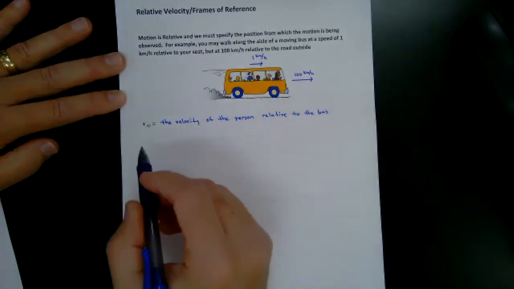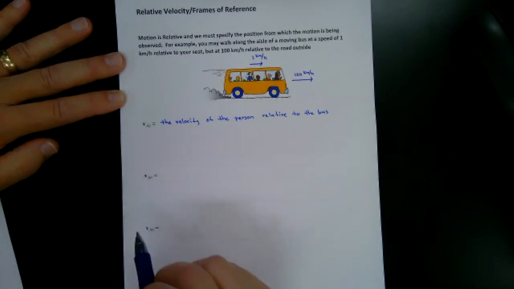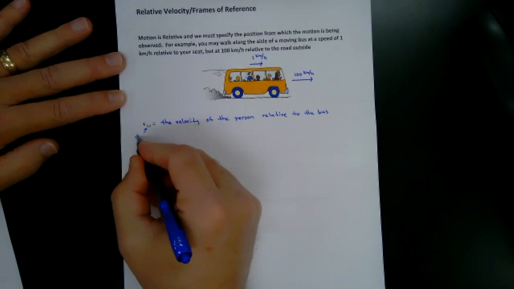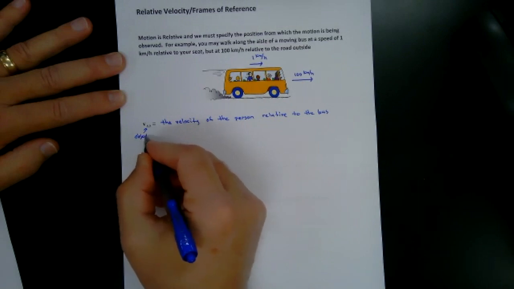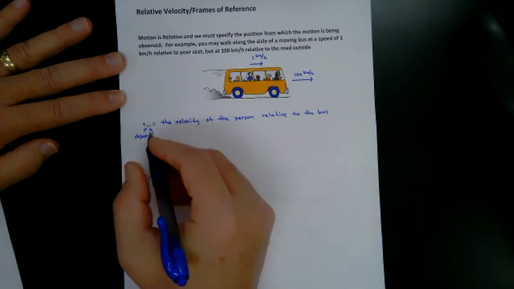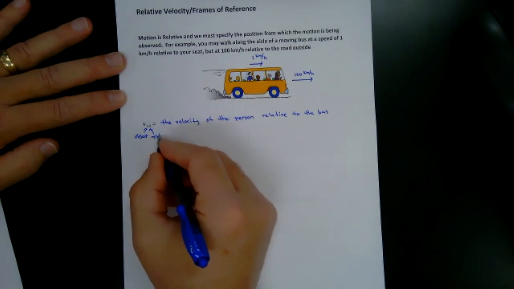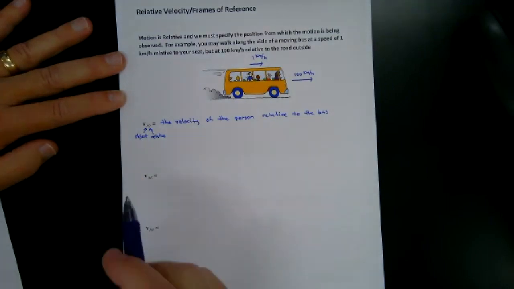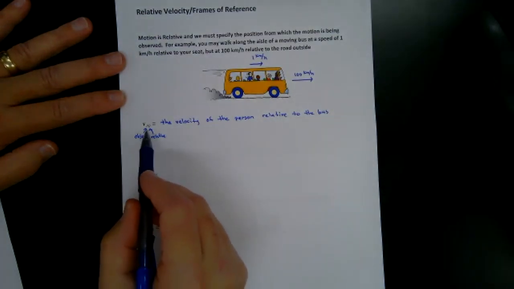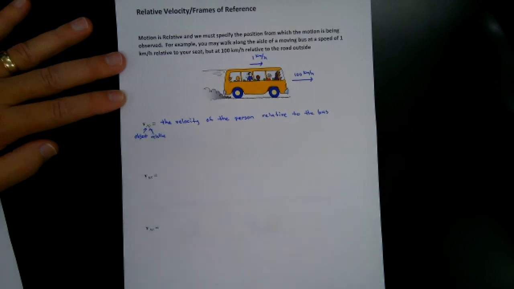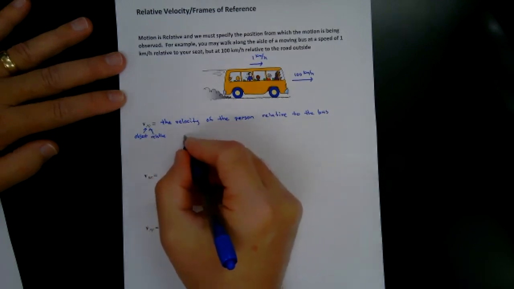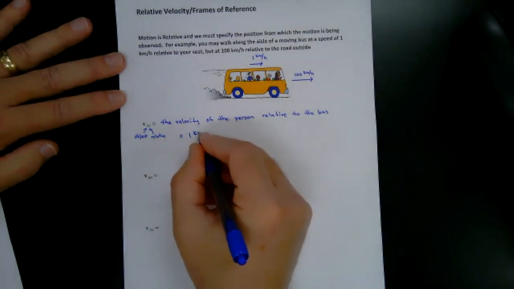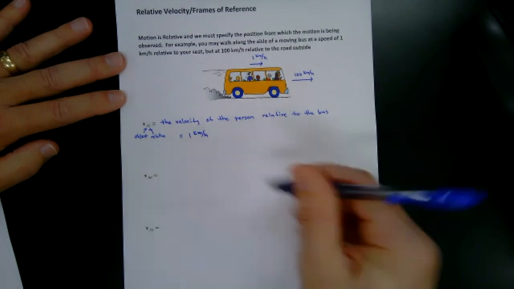So in this case, P stands for person and B stands for the bus, okay? This is the object that's moving, and this is what it's relative to, this other object. So the first letter is the object that's moving, and we're explaining the movement relative to this other object. And we know from this that this measurement is 1 kilometer per hour, and that was given to us.